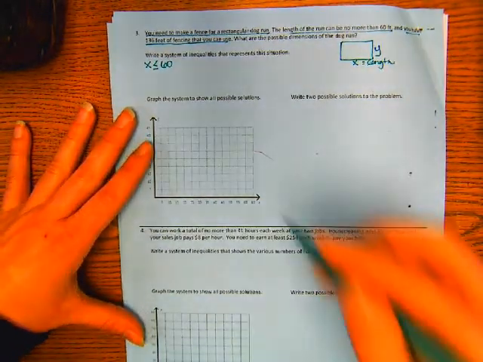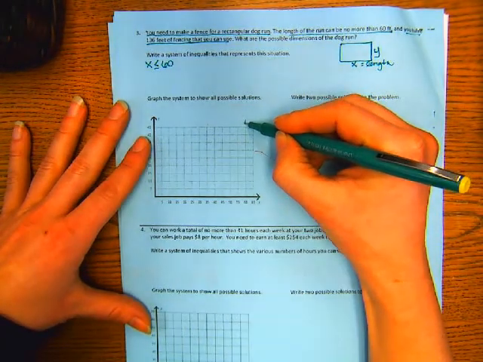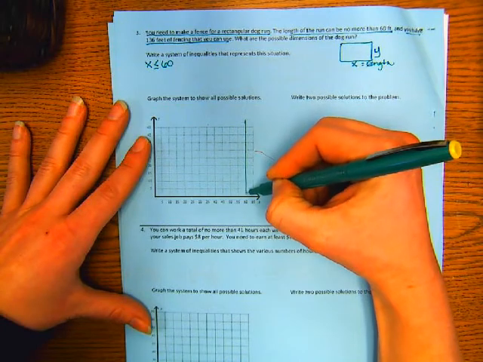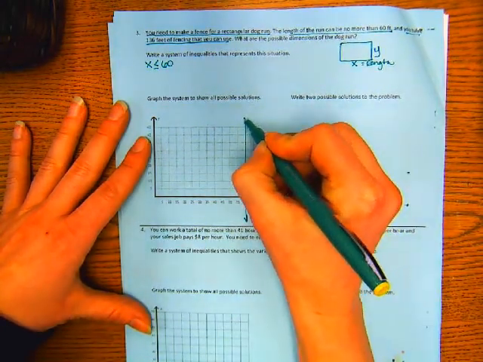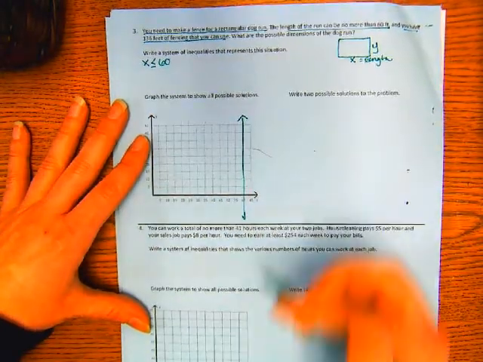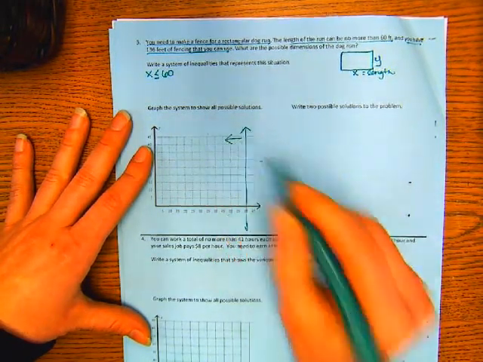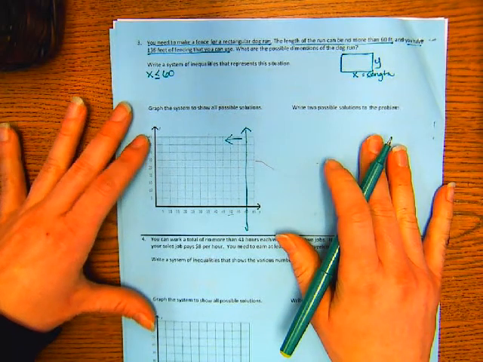Now, just kind of going ahead of myself here, what that means is, when I'm taking a look at the graph of this, it is the line X equals 60, and I'm just going to want to stay to the left of that line.